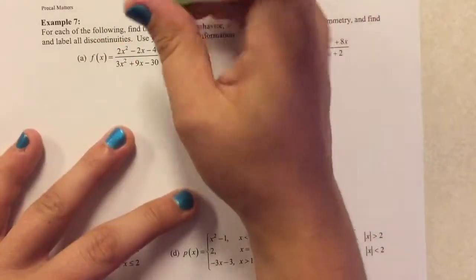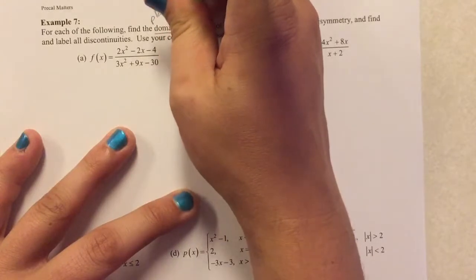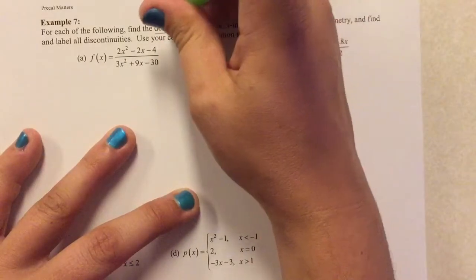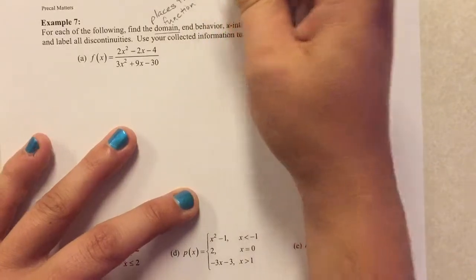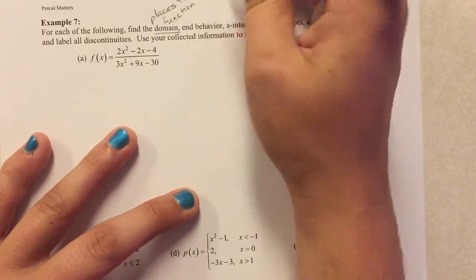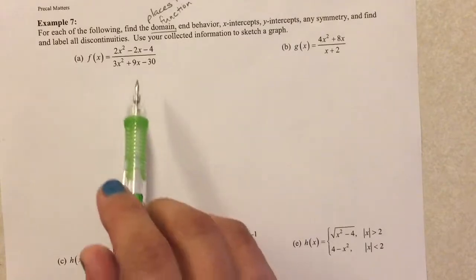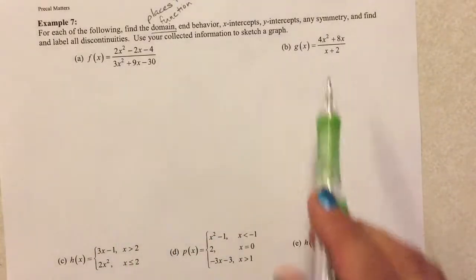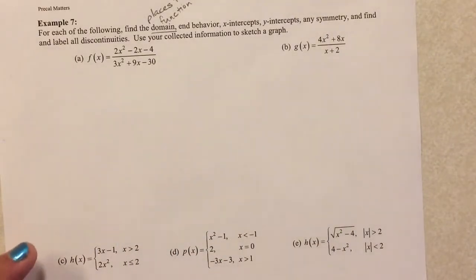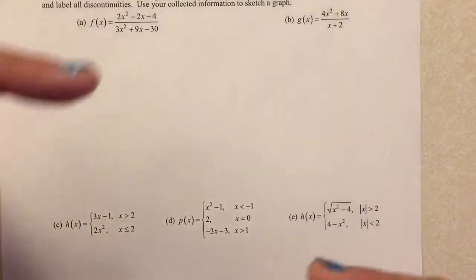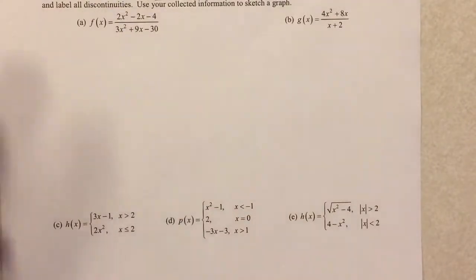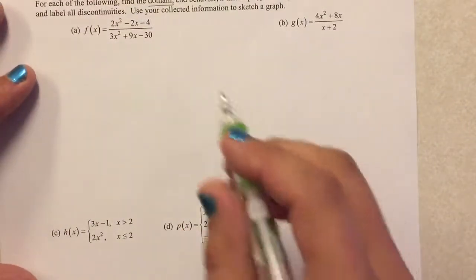Remember, for domain, you're looking for places the function does not exist. So that could be, in the case of like the first one, a place where the denominator equals 0, right? The same thing for B. With the piecewise functions down below on C, D, and E, that could be places where the two pieces of the function, remember, they don't meet up. So things like that, okay? So that's what you're looking for.